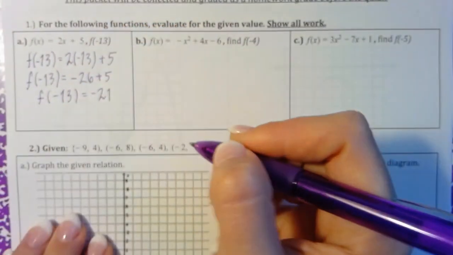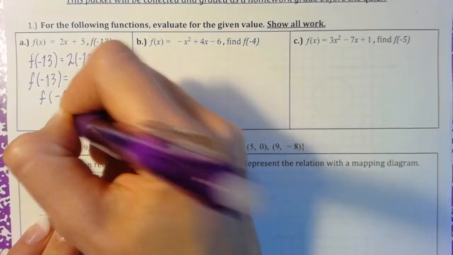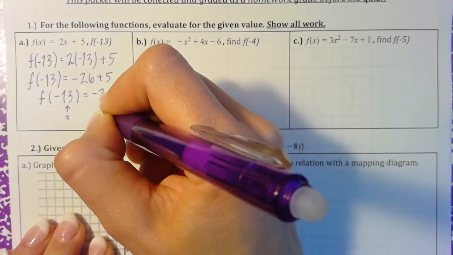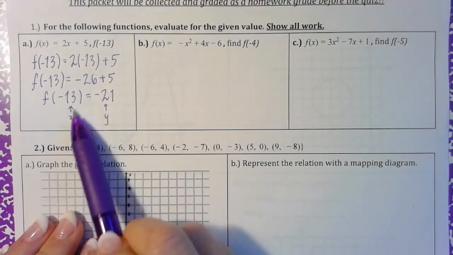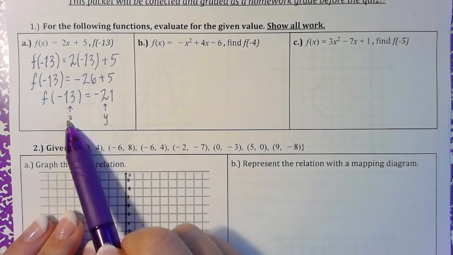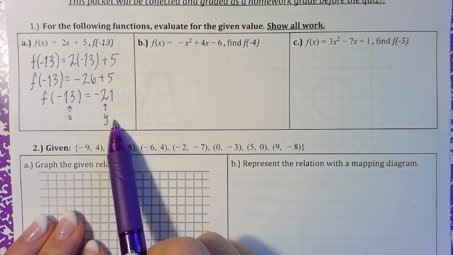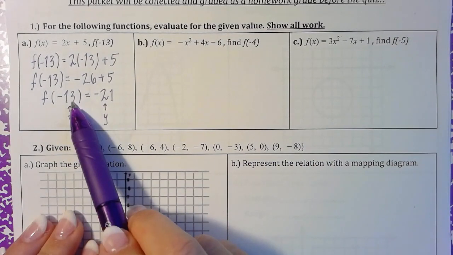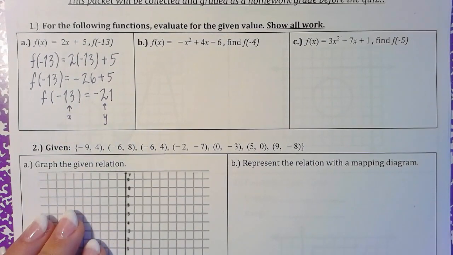So for yourself, you may want to recognize that this right here is an x value. This right here is a y value. We should also know the other words. We can use input, output. We can use independent variable, dependent variable. We can say negative 13 is part of my domain, and negative 21 is a part of the range.